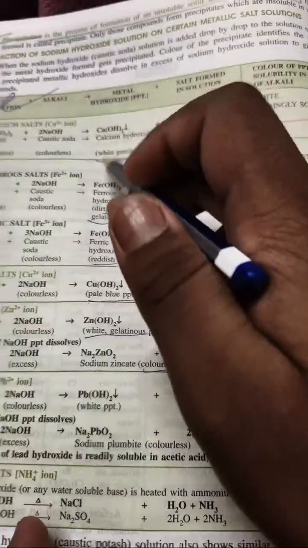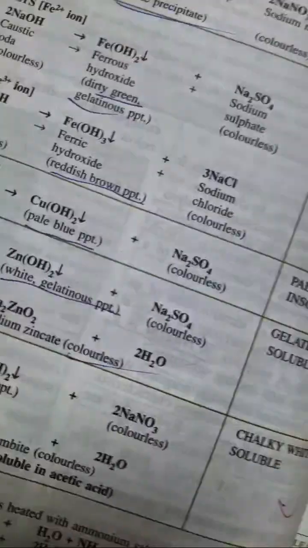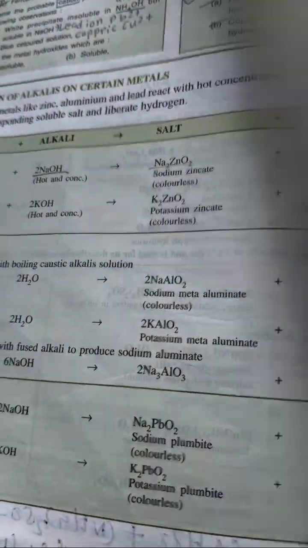Next is analytical chemistry. All the equations of these 2 pages you should learn, very important. Tetraamminecopper(II) sulfate, copper hydroxide, tetraamminecopper(II) sulfate, this thing, [Cu(NH3)4]SO4. Then you should go through these once.